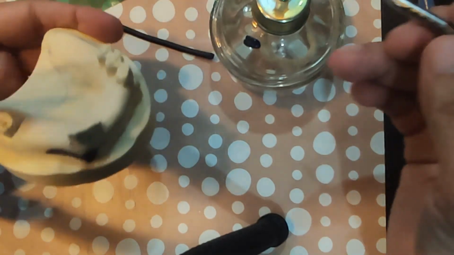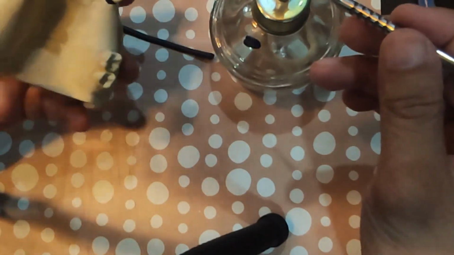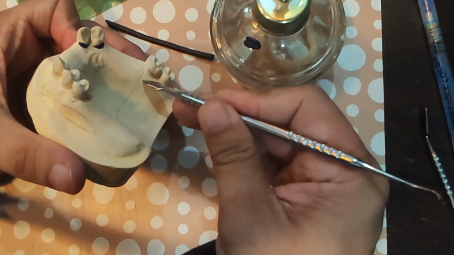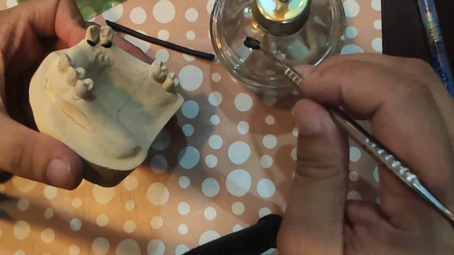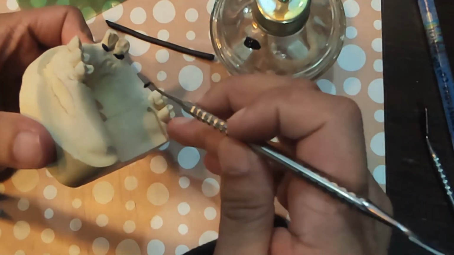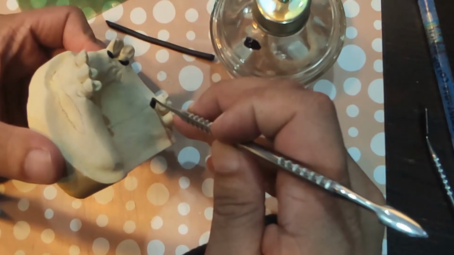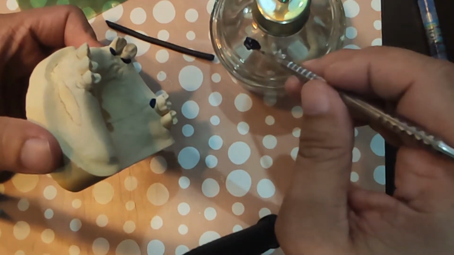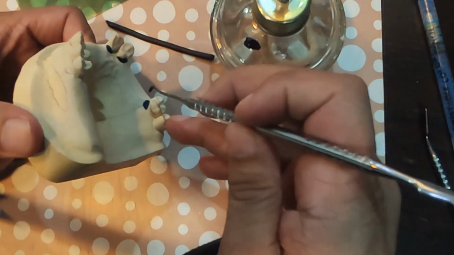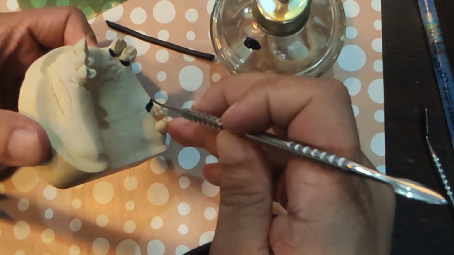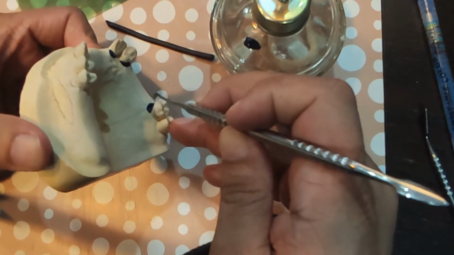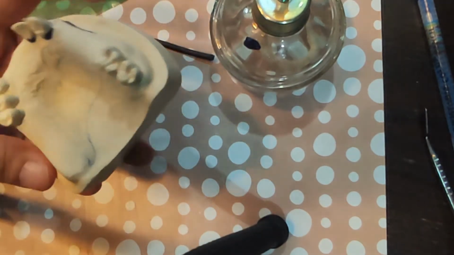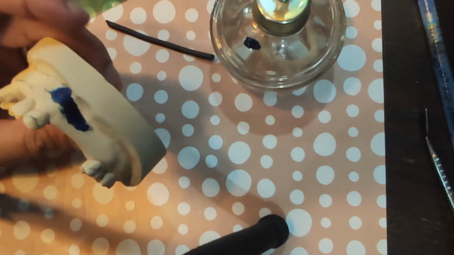There's a truss arm that's going to cross around this area here. So we need to block that out. Okay, so that is an example of your parallel blockout.